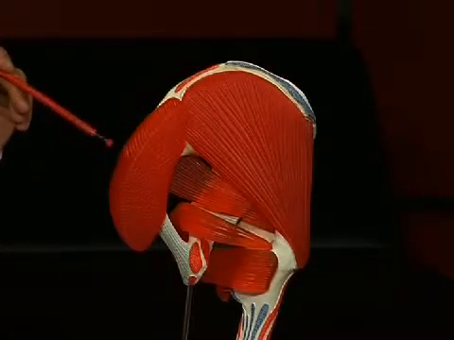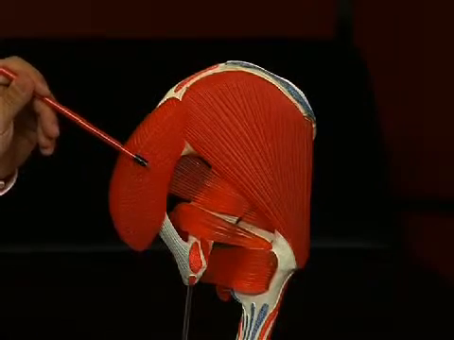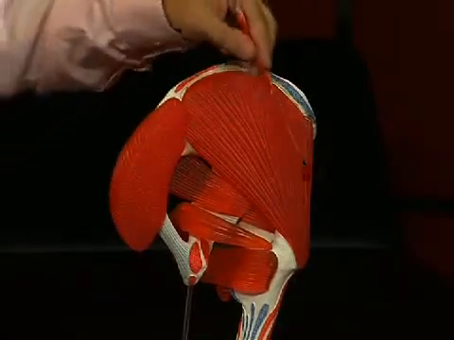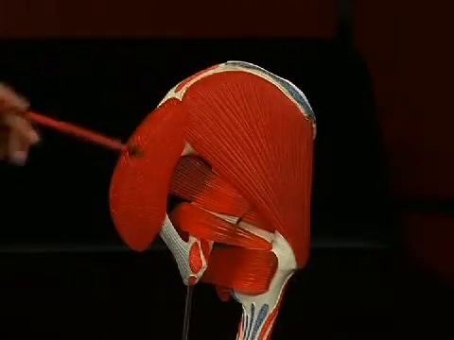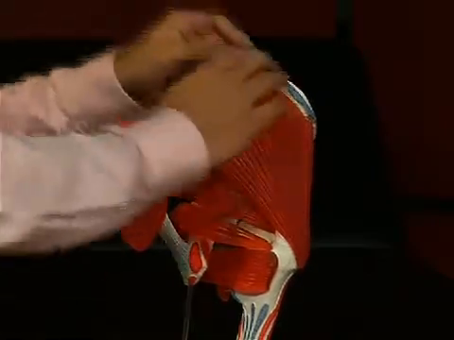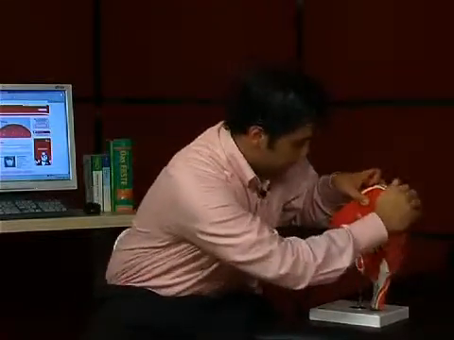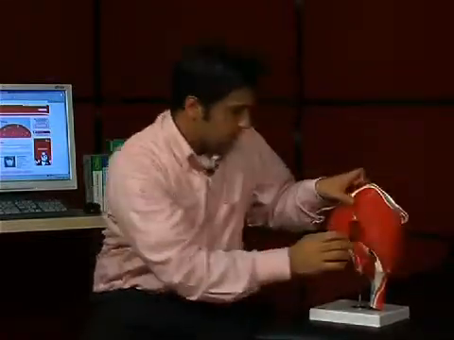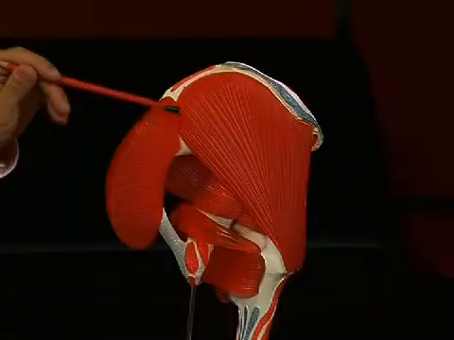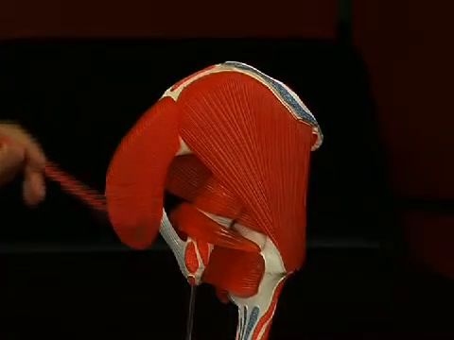At the rear of this model, we see the musculus gluteus maximus. In human anatomy, it overlays the musculus gluteus medius and minimus. In this model, the musculus gluteus maximus is truncated.